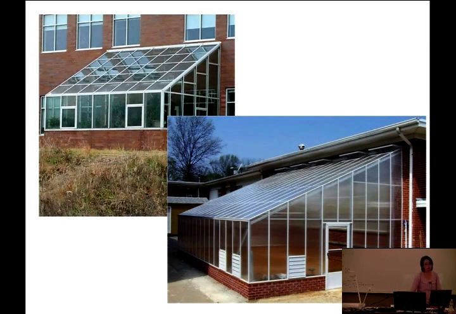All right, so I'm going to talk about a few examples of greenhouse design. This is what we call a lean-to greenhouse. The greenhouse is attached to the building. You see this in a school, a university, or a research center, because it's convenient. The idea is using the south-facing building wall for the greenhouse space.